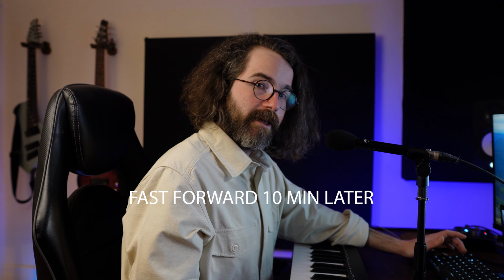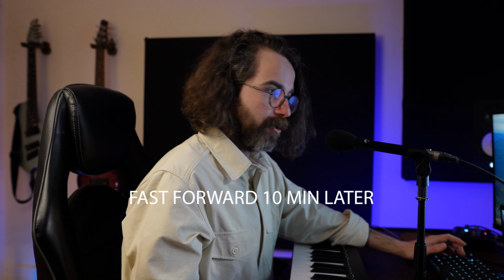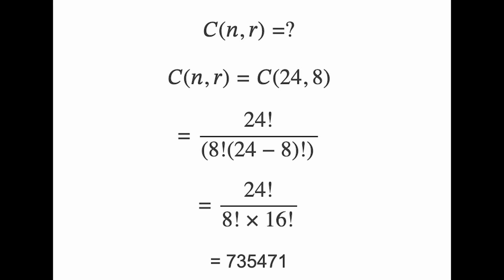Now I'm doing a combination calculation because I'm not sure how to do this, but if you have 24 chords times the 8 bars, including all the possibilities you have with every one of these chords, well, you already have 735,471 possibilities. What? Yep, that's for 8 bars and just 3-note chords.